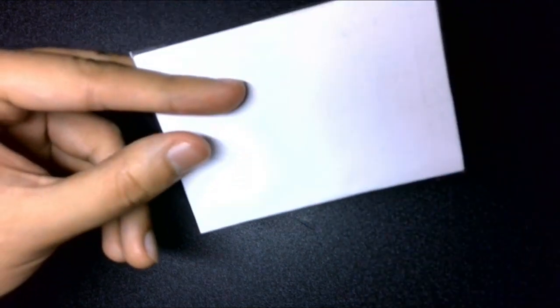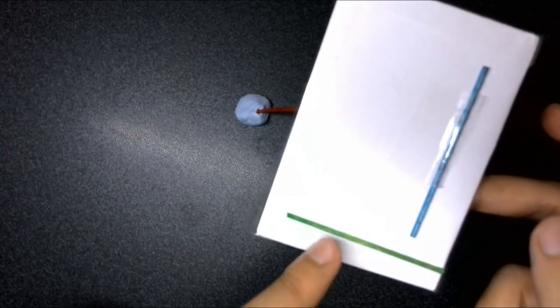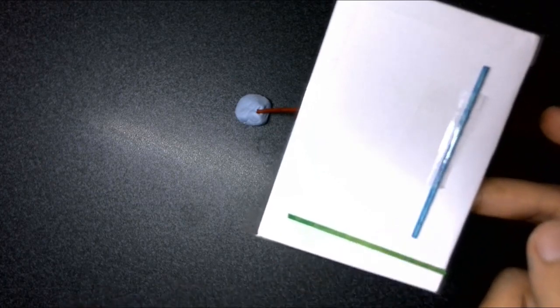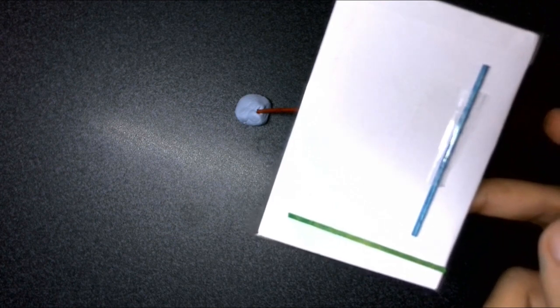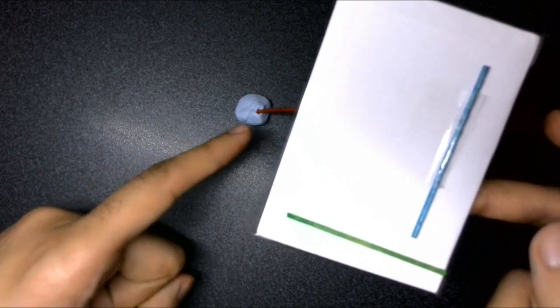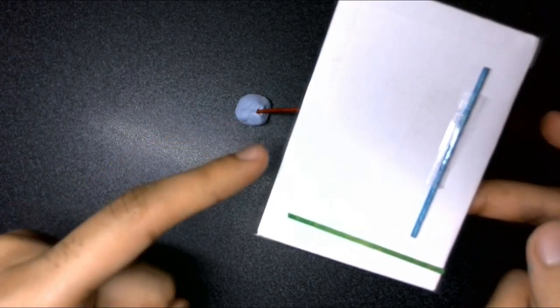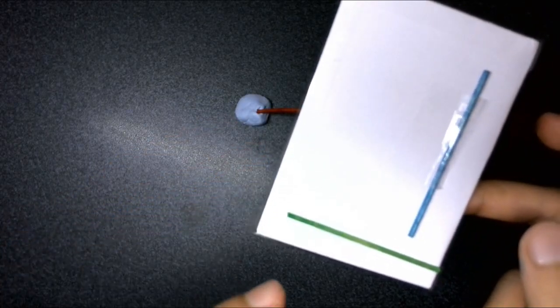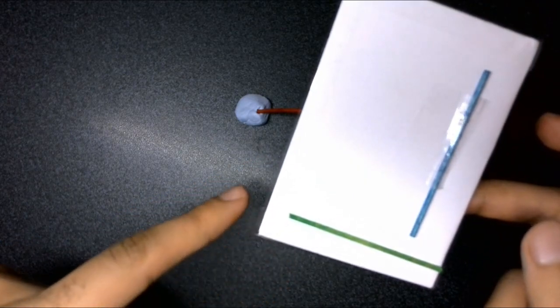So let's just show that. You can see here, we have this vector and this vector, which are non-parallel, non-zero vectors in the plane. We have a position vector shown in red over here, and therefore this plane is restricted in movement.